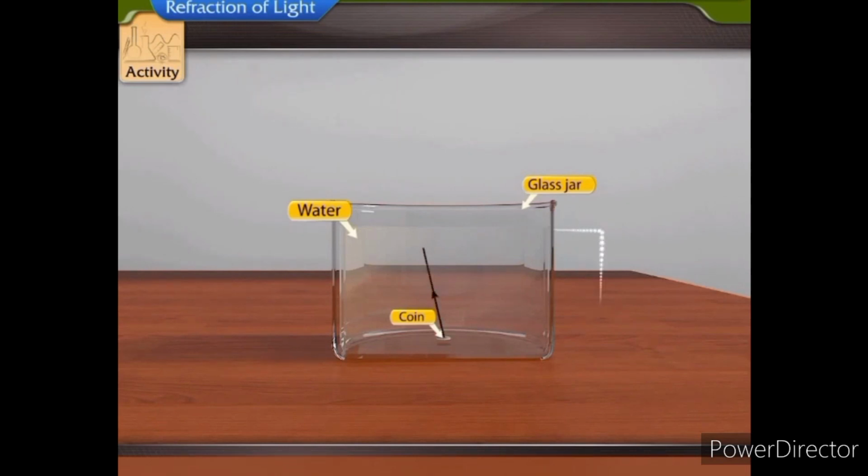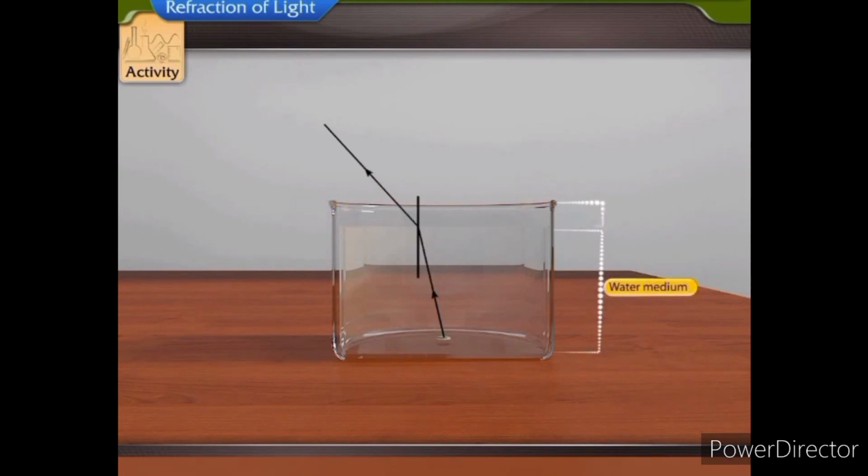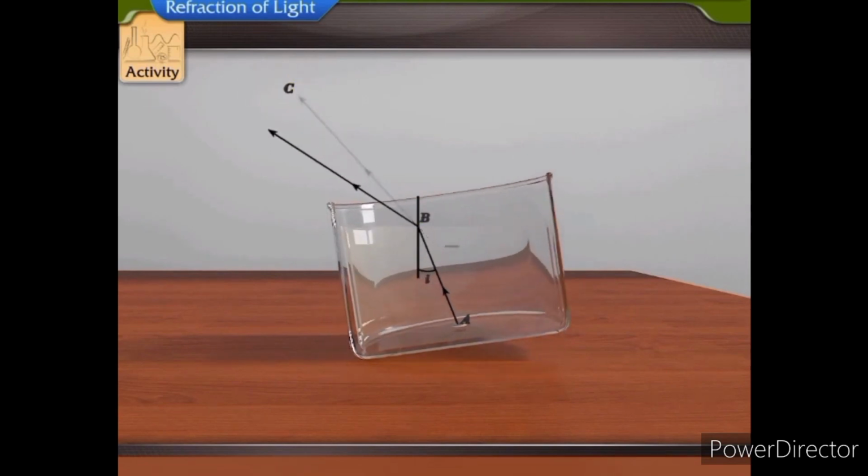Initially, they are in the water medium. When the rays emerge out of the water, they travel in the air medium. On entering the air medium, they change their direction. Let us consider ray AB incident on the interface of water and air at an angle of incidence i. The ray deviates away from the normal to the interface and emerges as ray BC. The coin appears to be raised.